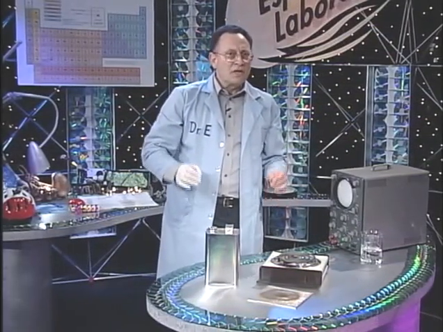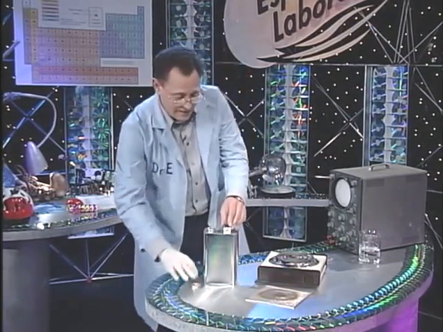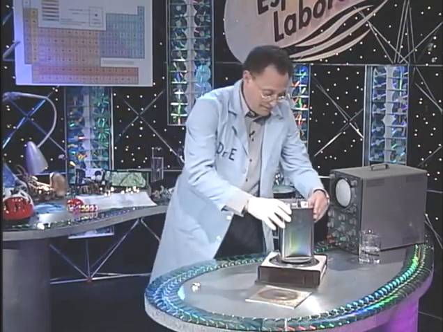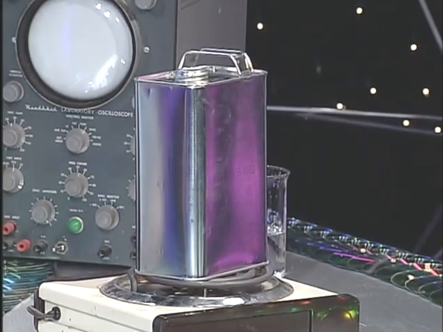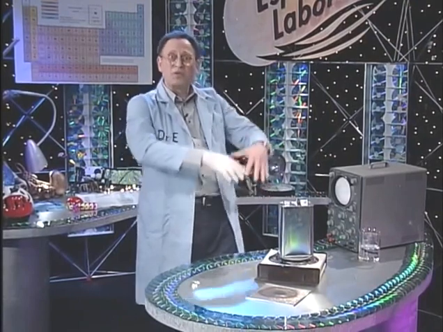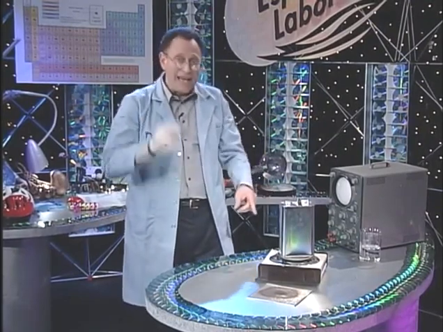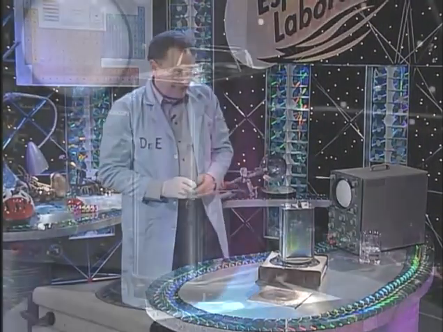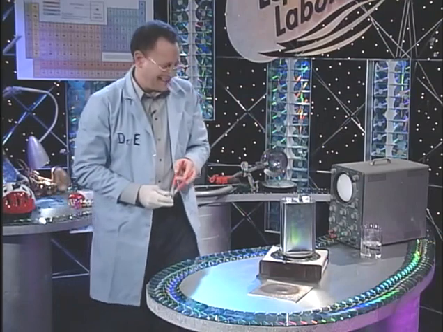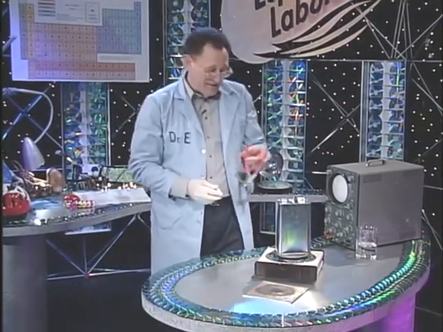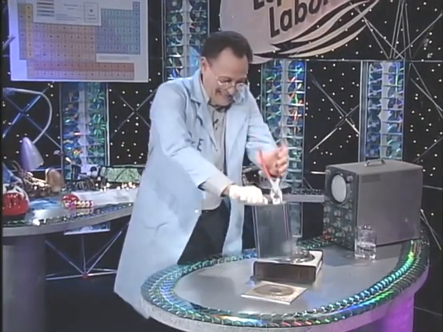For our last demonstration, we're going to try to create our own vacuum inside this tin can. I'm going to take the top off and place it on the hot plate. When cold air gets hot, it expands. I estimate that approximately 75% of that air is going to expand and come out. At that point, I'm going to take the can off the hot plate and put the top back on. I would say that's hot enough. Grab it with these pliers and start putting the top on.